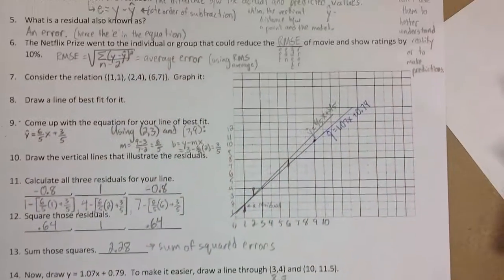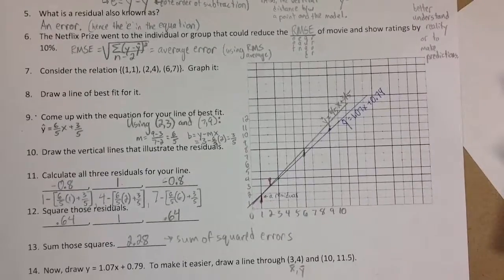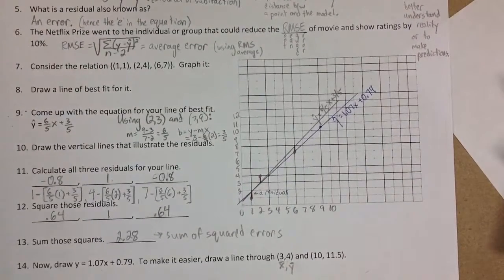Again, any questions at all on that activity? So hopefully you have a better understanding now of the least squares regression line and how it works. All right.